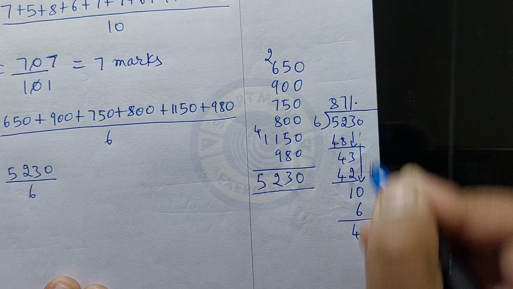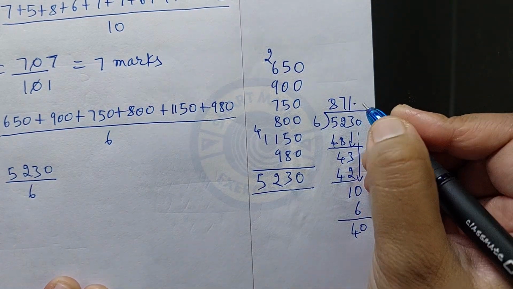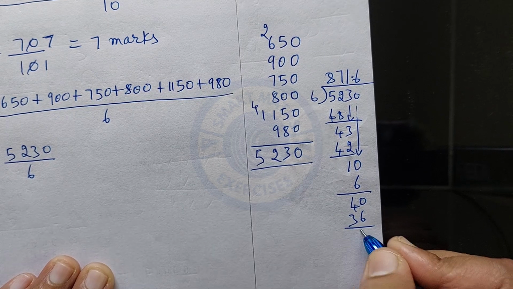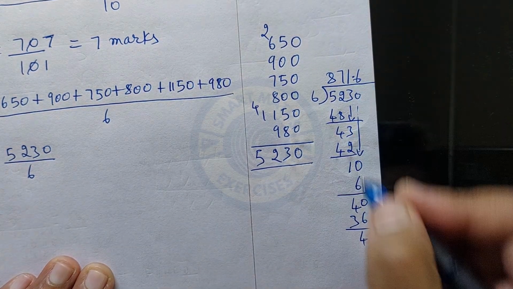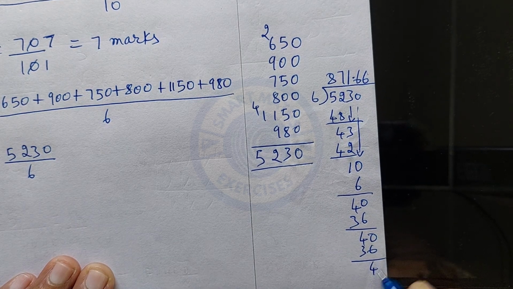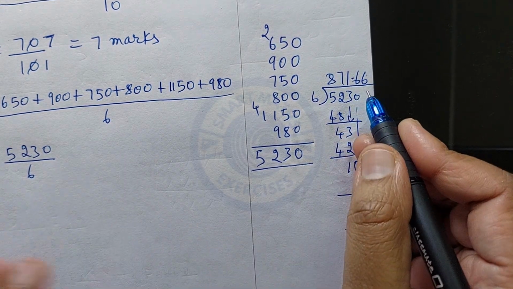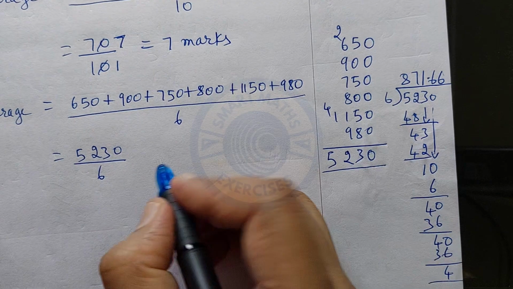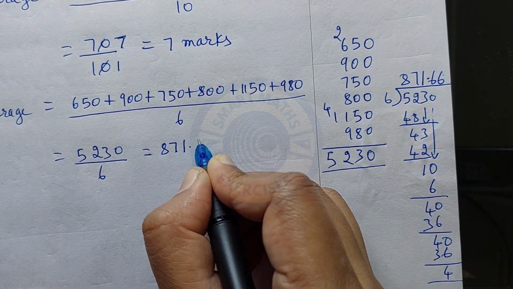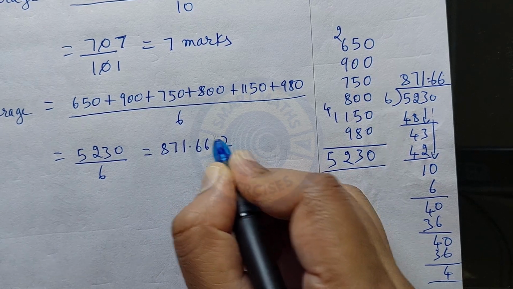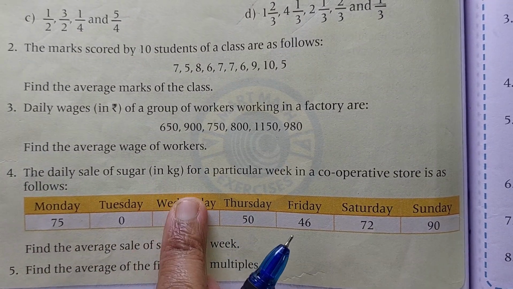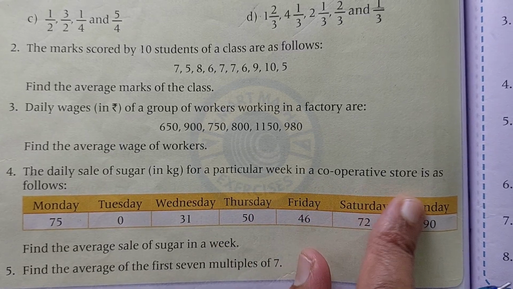Put a point. Add a 0. 6 6s are 36. 40 minus 36 is 4. Since we have a decimal point, add 0. 6 6s are 36. It is a recurring decimal. So we'll stop after 2 digits. Answer is 871.66 rupees. Next question. The daily sale of sugar in kgs for a particular week in a cooperative store is as follows.